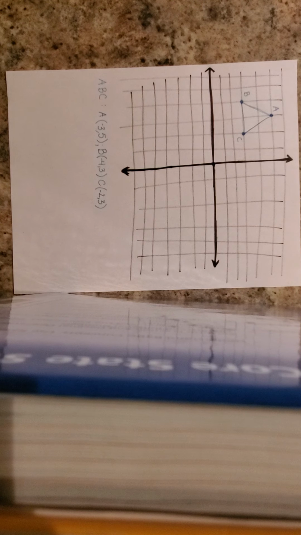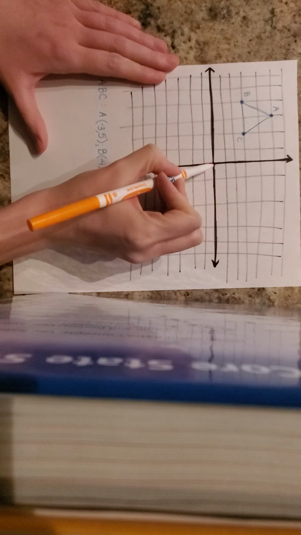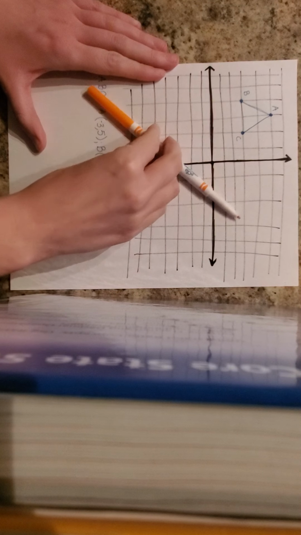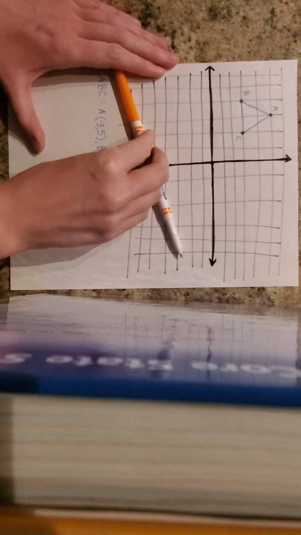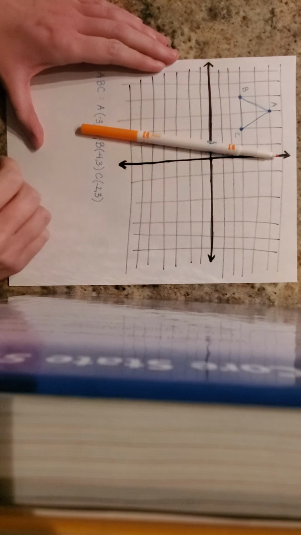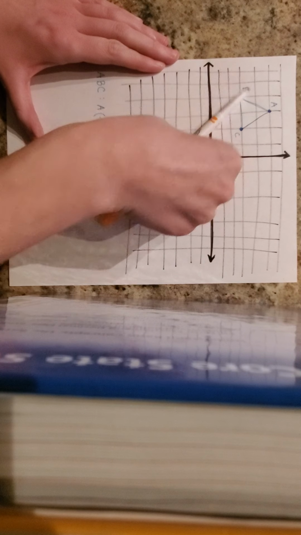All right, you are going to be asked to rotate a figure. So, for our purposes, there are a couple of things that you need to know with that. Our center of rotation is always going to be the origin. You are either going to be rotating clockwise, meaning the direction that the hands of a clock go as you're moving around, or counterclockwise, which is the opposite of what a clock does. It's counter to that, right?